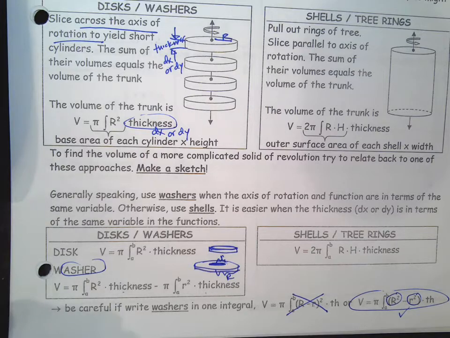Now, the other approach, which I'm going to start to show you, I like to call the shell approach or tree rings. So think about if you cut a tree down and you can count the rings of growth, and that will tell you how many years old the tree was, right?